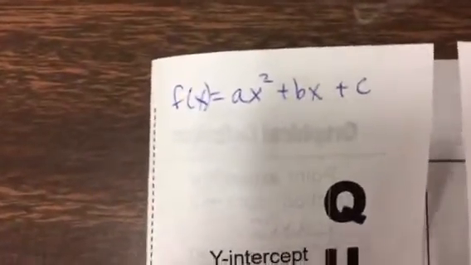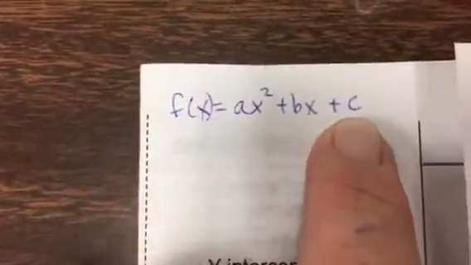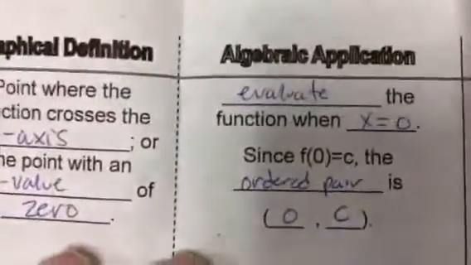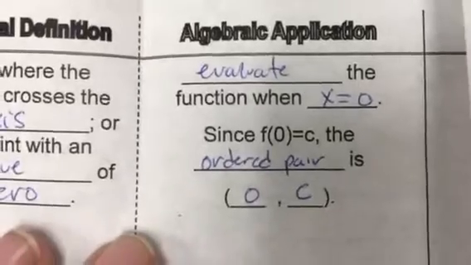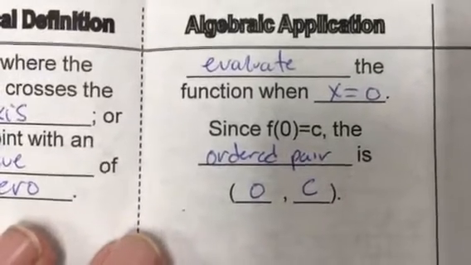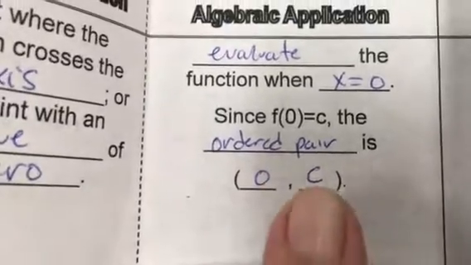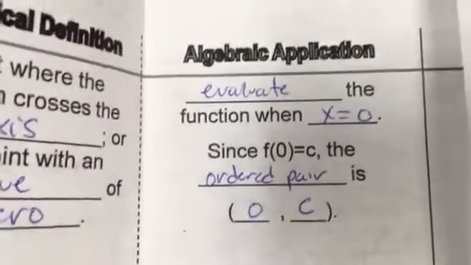When we're doing y equals mx plus b, the y-intercept's always the b. But in this particular situation, it's going to be the c number, because that's the number that's by itself. And you can evaluate the function when x is 0 to find it, and the ordered pair is always going to be 0 for the x number, and then whatever the c number of the equation is.